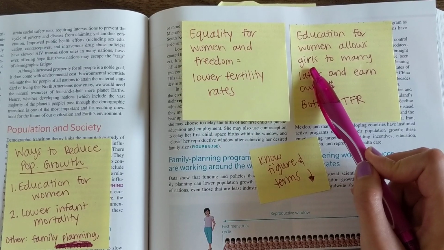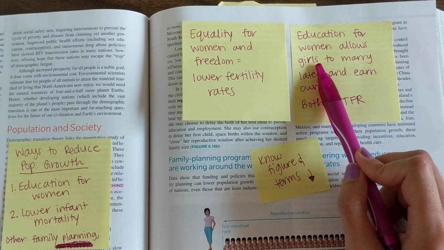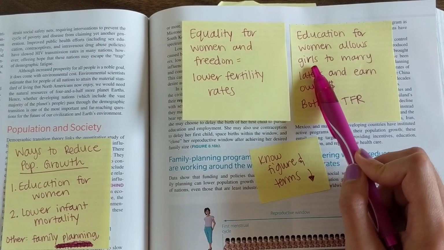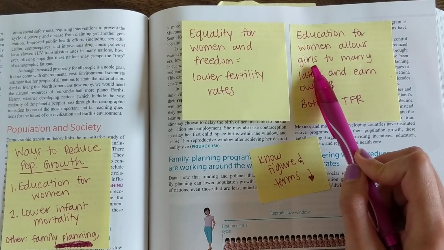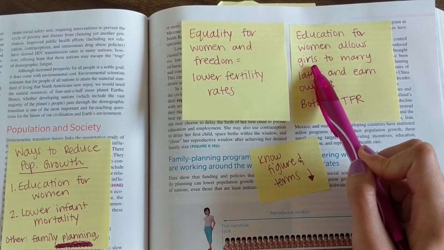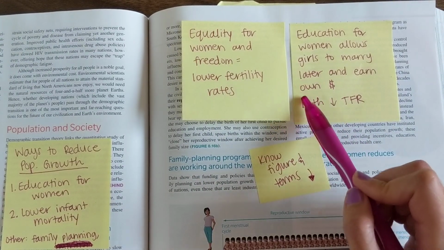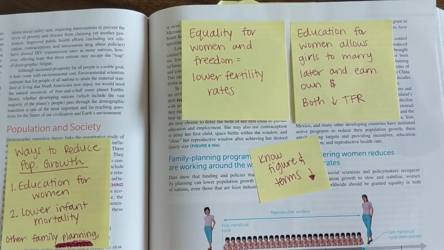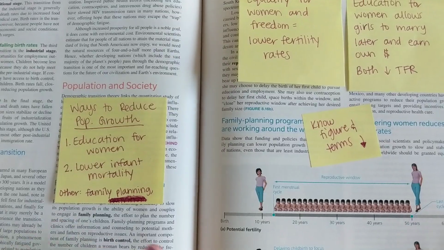And they also won't have birth control. In these poor countries, a lot of times there isn't birth control, and they don't have the freedom to use it either. So if girls have education, it's going to really lower the total fertility rate. They can choose to have kids later.